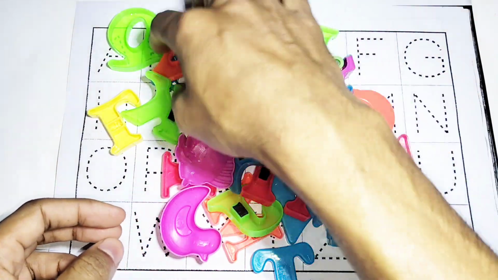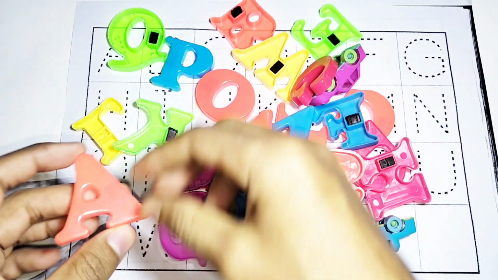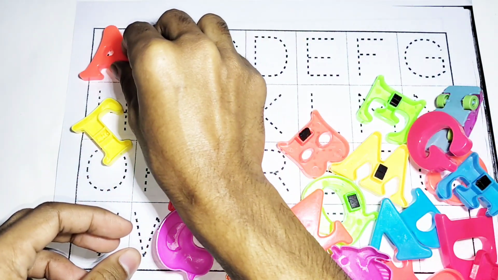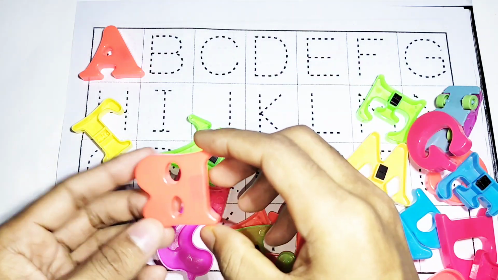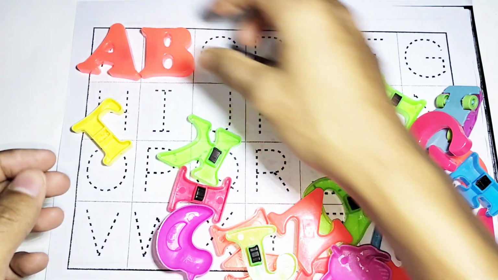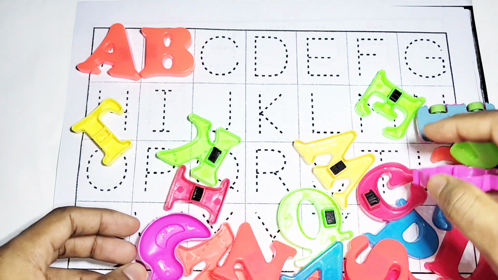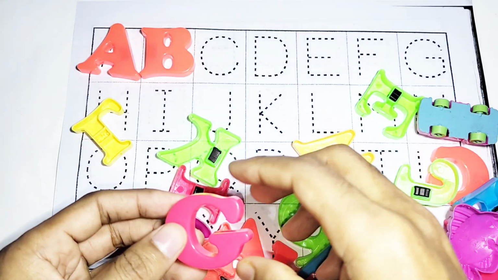Today we are finding capital letter alphabets. First we find A for apple. The next one is B for ball, B for bat. Kids, now we find C for cat, C for cow.